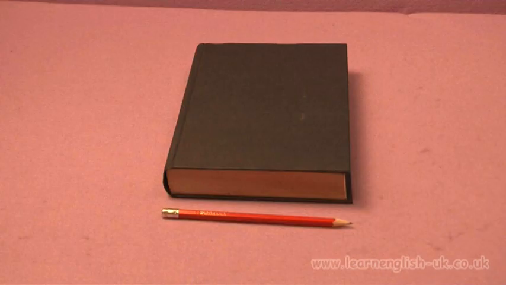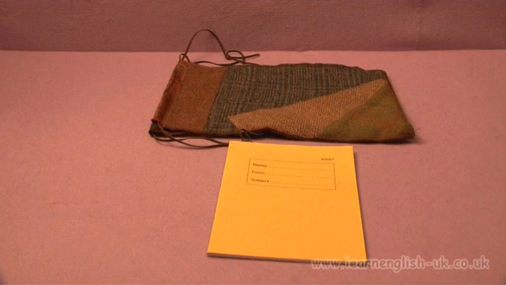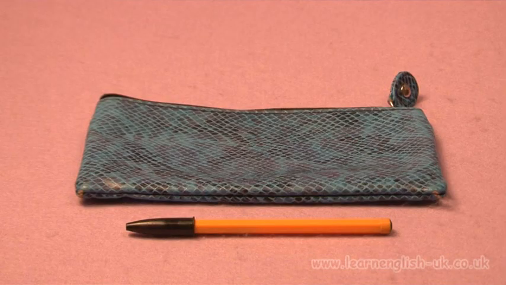Keep looking and listening. We are going to do some more sentences. The pencil is in front of the book. The ruler is in front of the box. The book is in front of the bag. The pen is in front of the pencil case. Your turn, Bella.